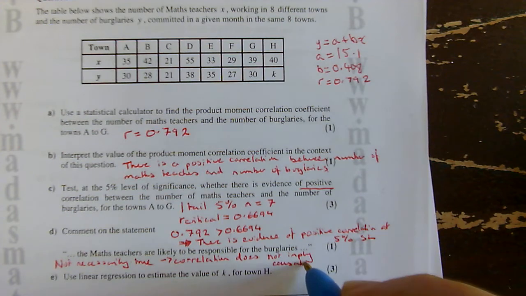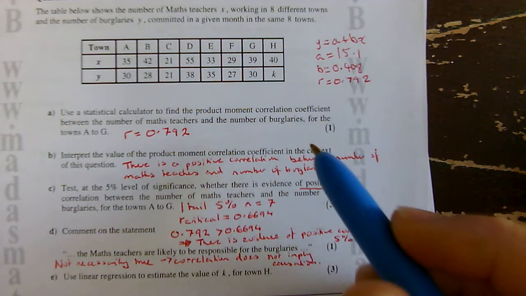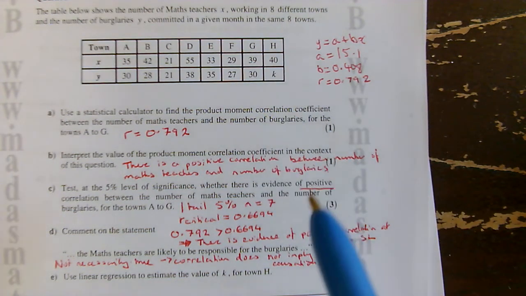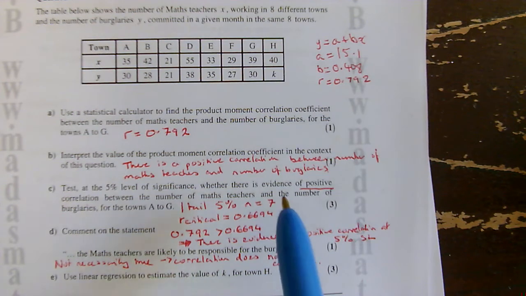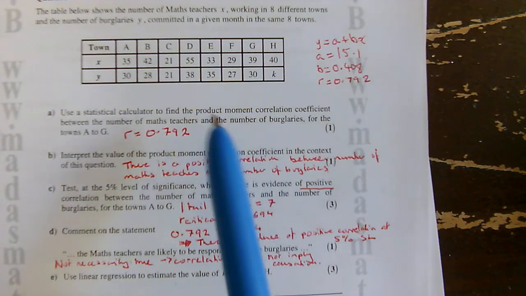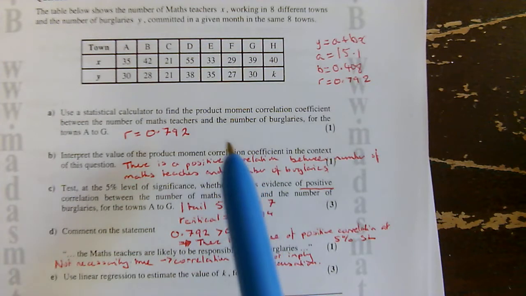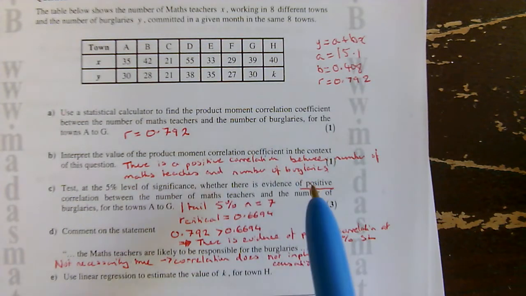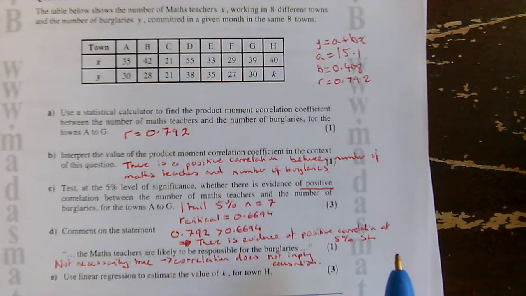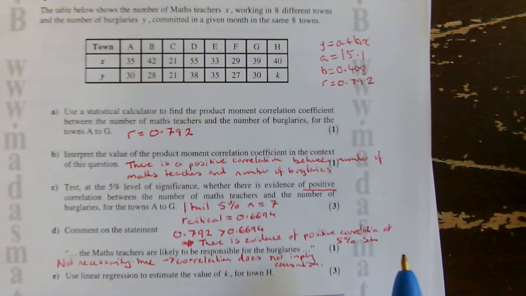And if we think about why we might see results like this, it's perfectly likely that we would. You would, for example, expect bigger towns to both have more maths teachers and to have more burglaries. So it's much more likely to be associated with something like the size of the different towns, so we need to be careful with those correlations.